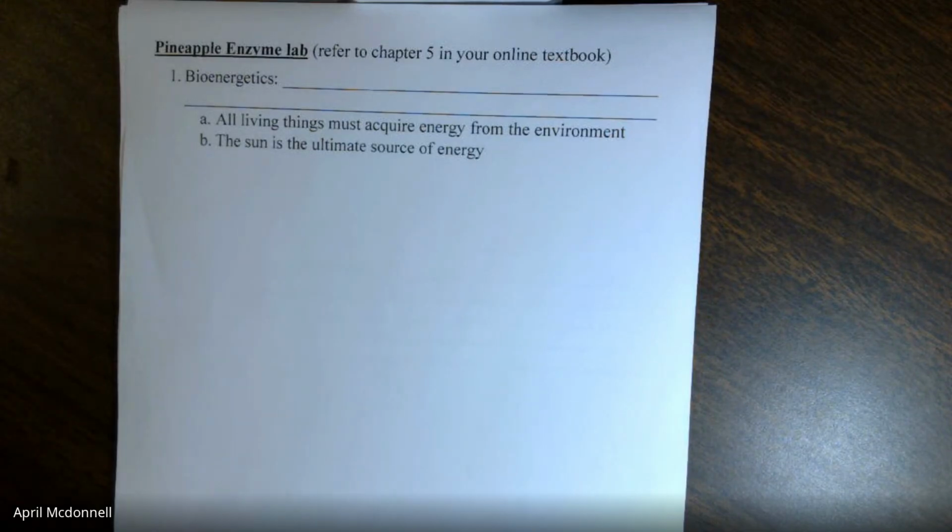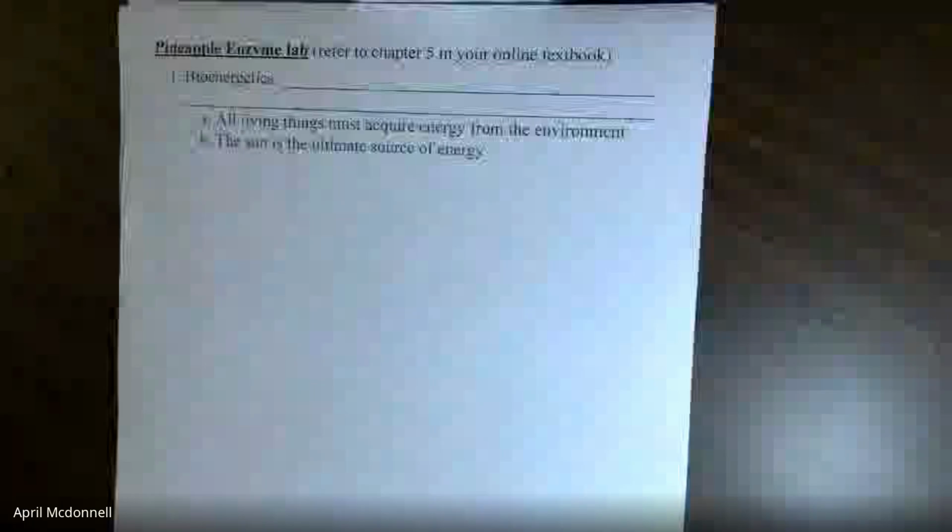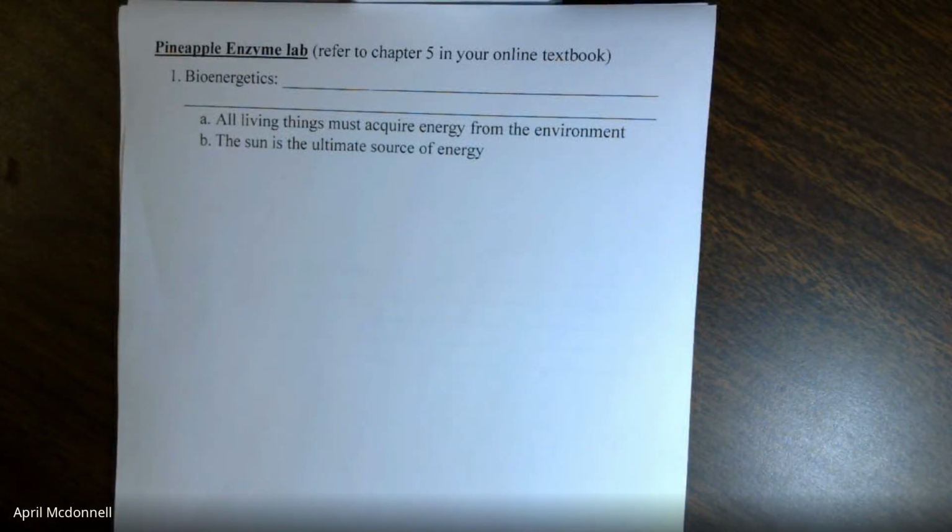Today we're going to go over some information from Chapter 5, and then we will finish the presentation with a mention of the Pineapple Enzyme Lab that we will be conducting. Chapter 5 is about energy flow. Specifically, we are interested in energy flow within living organisms, or what we call bioenergetics.